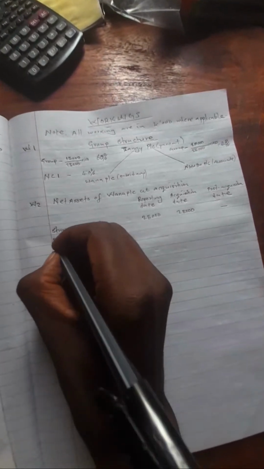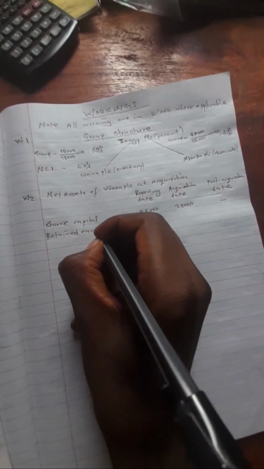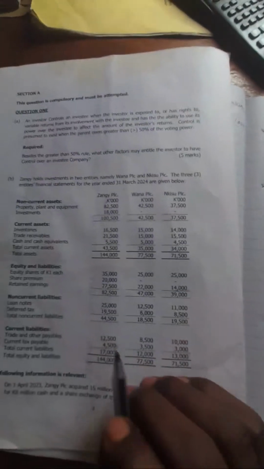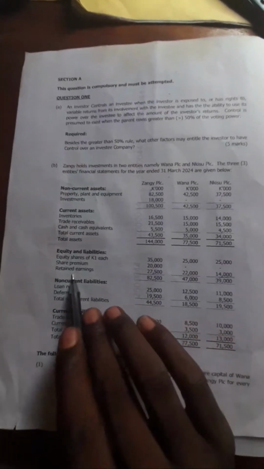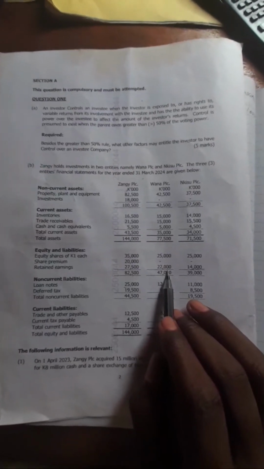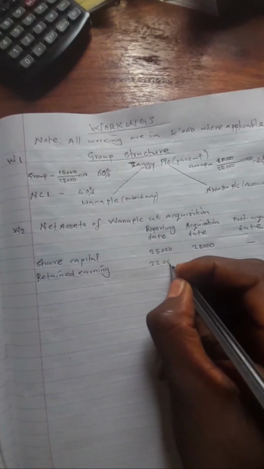Then in the post acquisition or the movement, there is nothing. So retained earnings. Retained earnings at reporting, as you can see, the retained earnings at reporting of a subsidiary is 22,000. So that is what we're going to put here, 22,000.